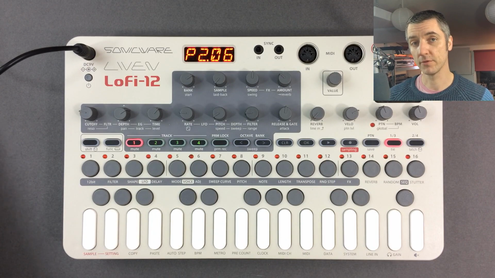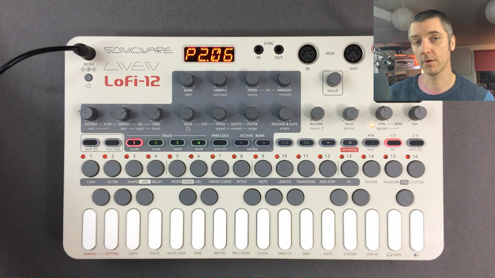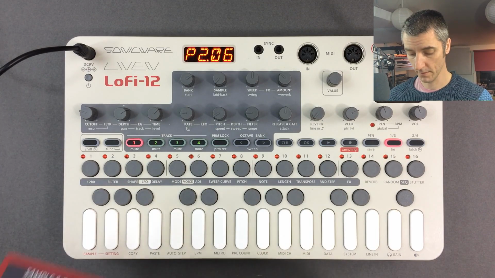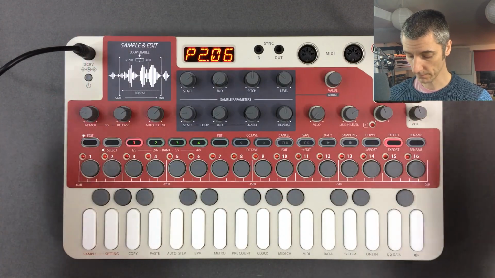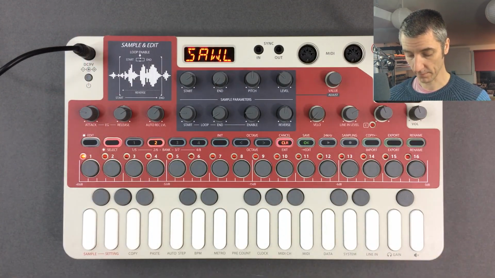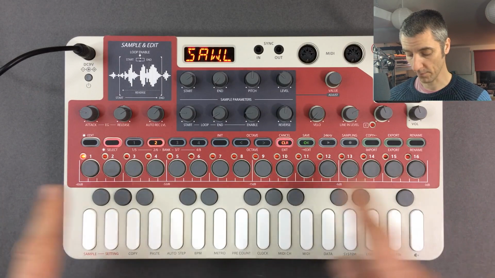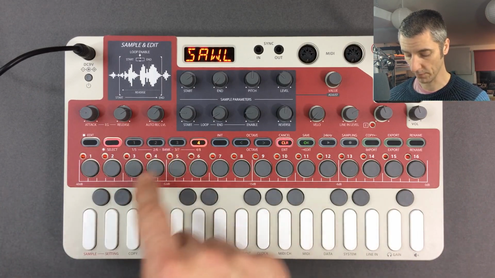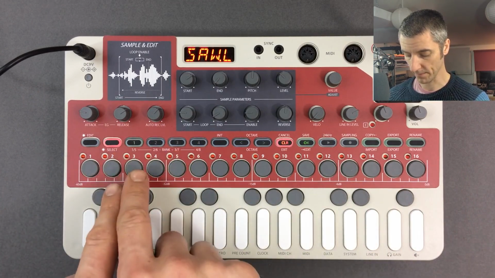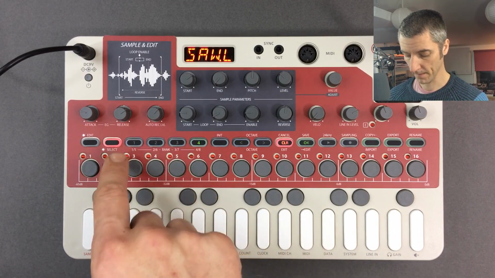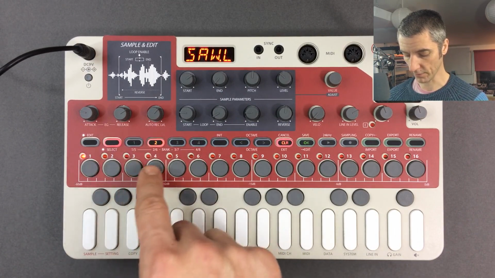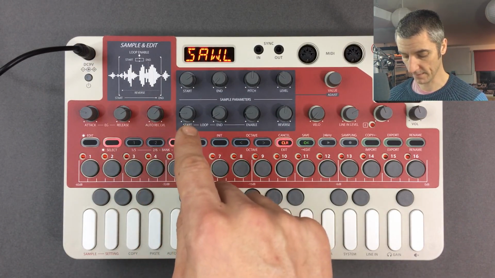The way you import them is you need to go into the sample editing mode, so we'll need the overlay. So we just pop that on, go into the sample editing select menu. So from here we can pick a bank we want to import them to. So when the bank buttons are green, that's banks 1 to 4, and double press them and they turn orange, and that's banks 5 to 8.